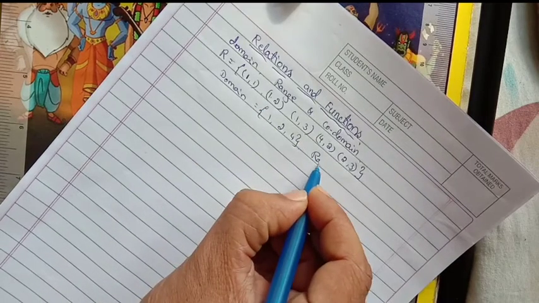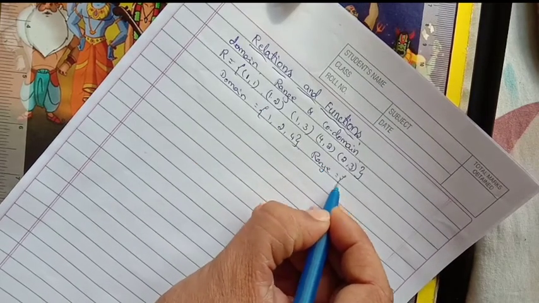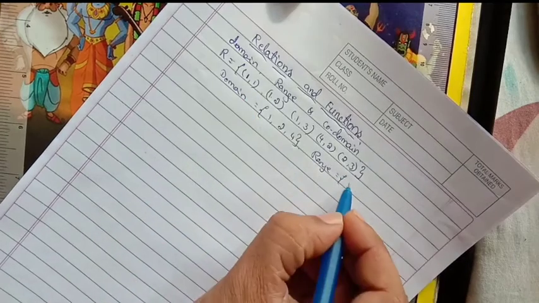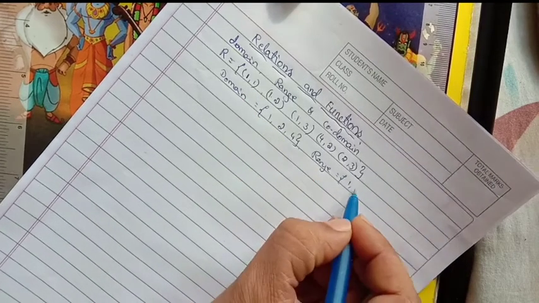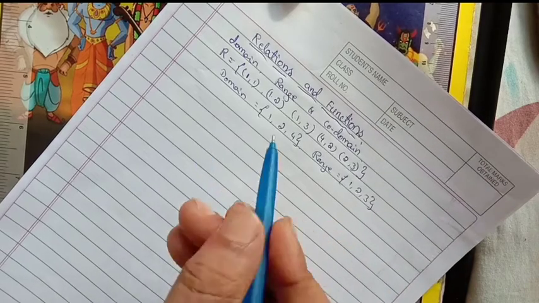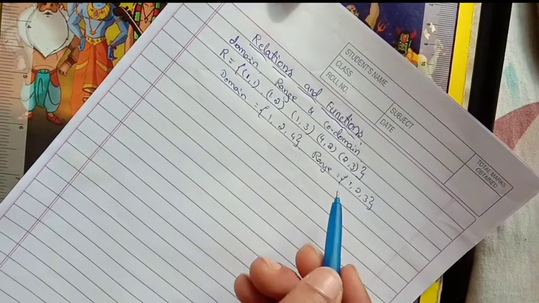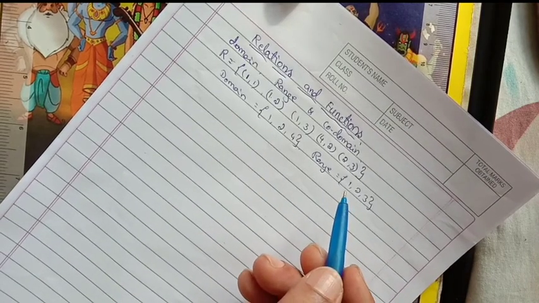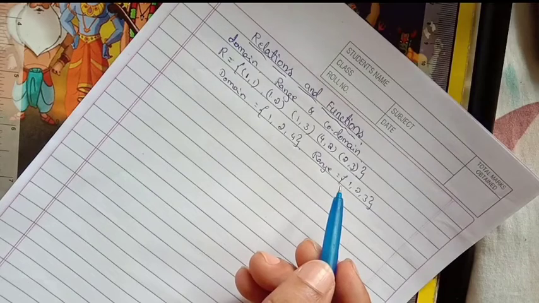Then what about the range here? The range is the set of answers we are getting, that is 1, 2, and 3. So these are the range. When you take the values and substitute them, we get the range. For the best example, you can consider this.